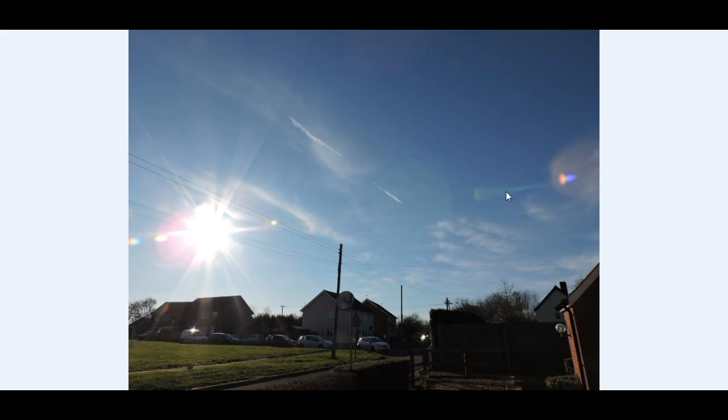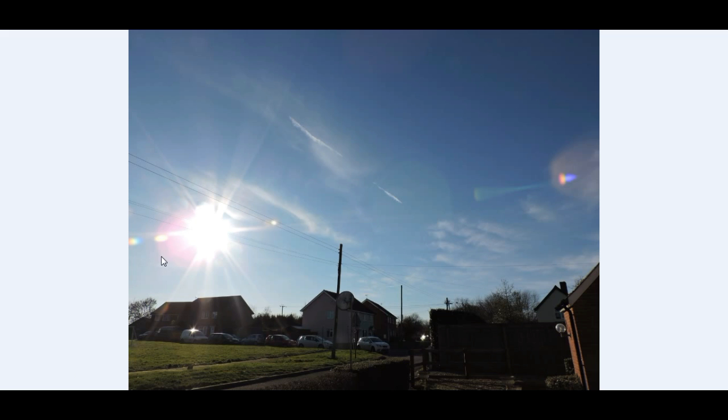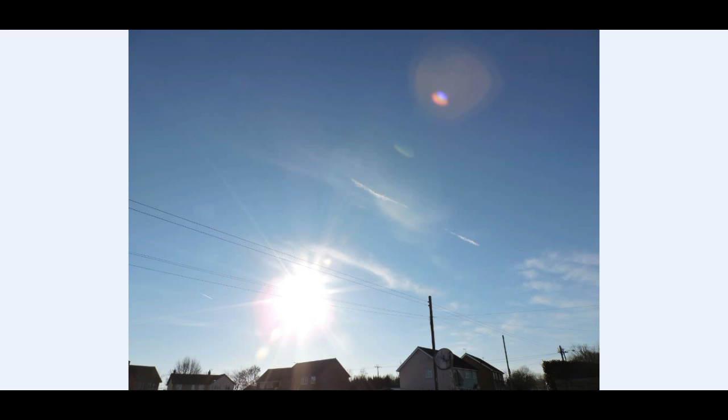So you've got your lens flare here, a great big lens flare, and what is that object? It looks like a Nerf bullet. That's not at all possible. And then you've got lens flares this direction, and these two red. Lens flares absolutely everywhere. I find what you're looking at an impossibility. It is not at all possible.